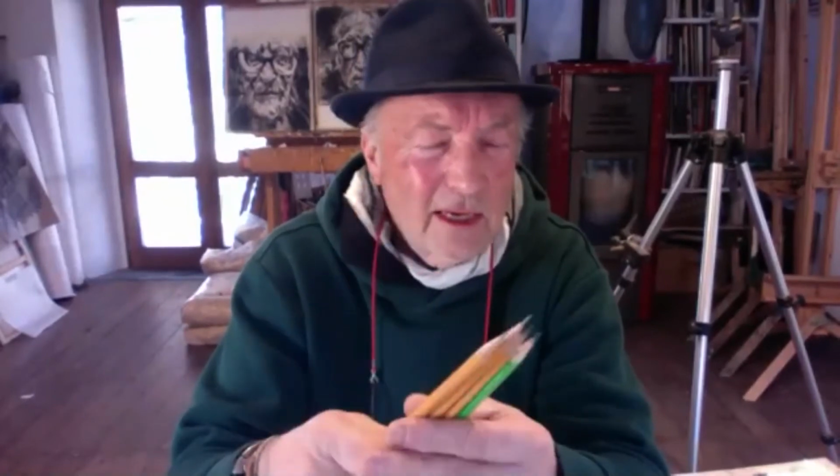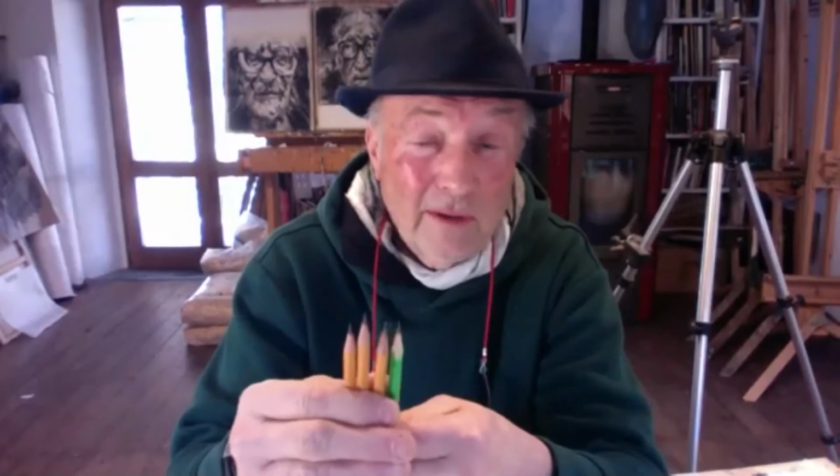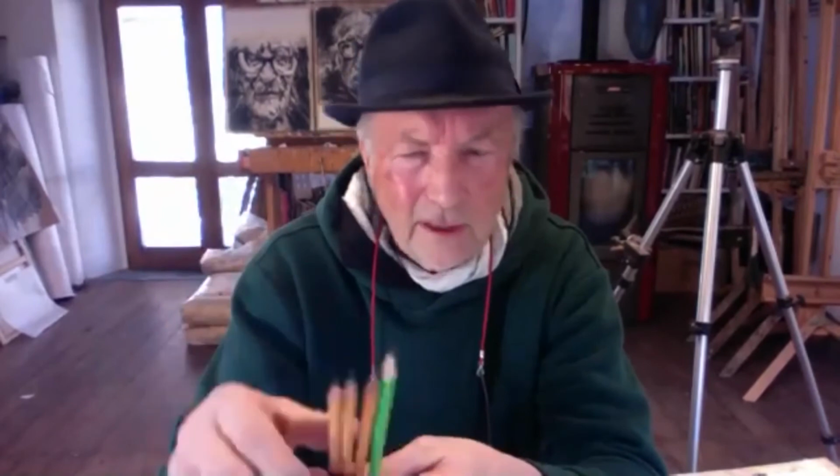All graphite pencils have a grade, and for this particular style of drawing you need something around the Bs, HBs, maybe 2Bs, but nothing really softer than that. It doesn't matter if you haven't got them; you can use a 4B or 6B, but you'll have a darker line, which is not so important today.